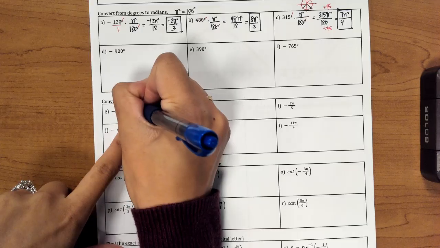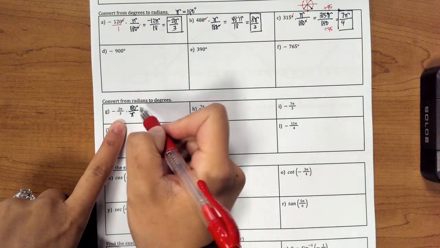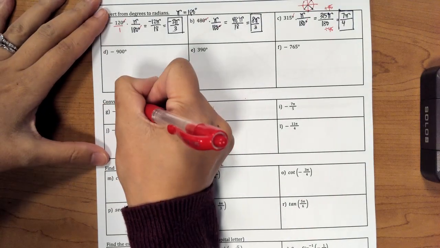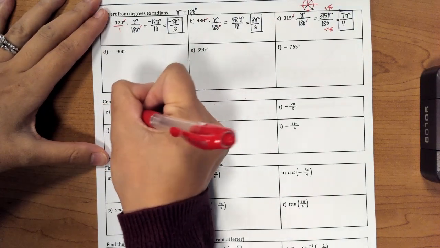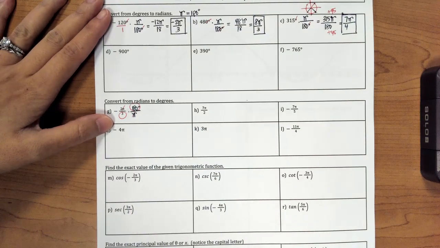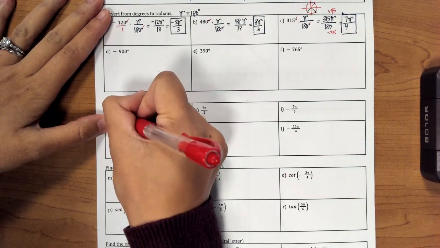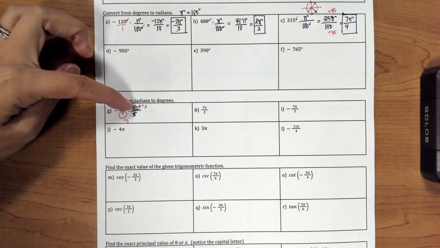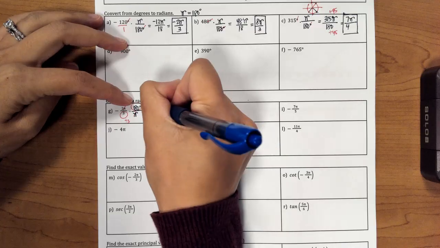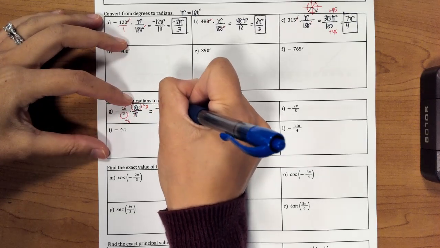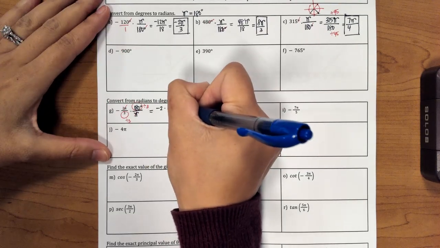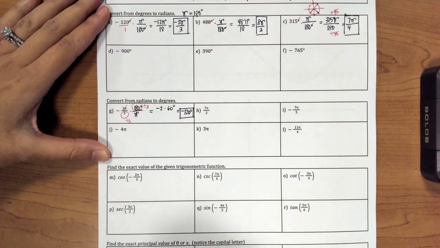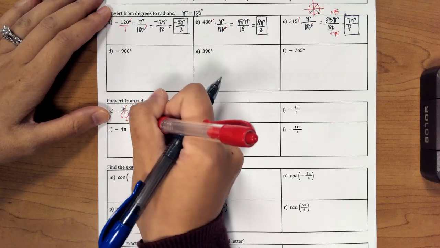And we're going to go 180 degrees on top. So this one, I'm going to think of pi's cancel out. And then 180 and 3 can both be divided by 3. So divide by 3, divide by 3. That's going to be 60. So it'll be negative 2 times 60 degrees, which is negative 120 degrees. Everything on the bottom cancels because 3 divided by 3 is just 1.